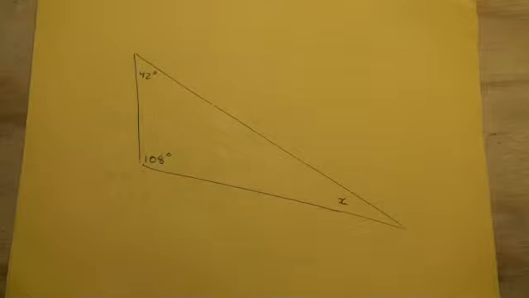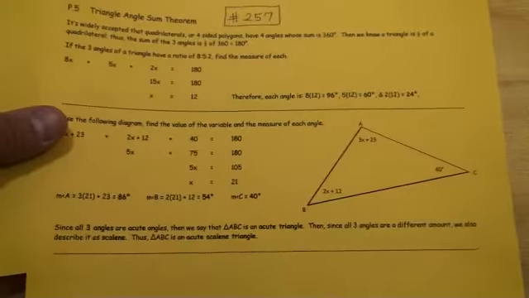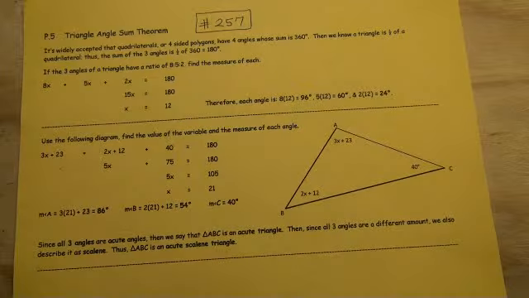Here's the first example. How would we find the value of x here? Well, if the three angles have a sum of 180 degrees, we will then subtract those two known angles to find the third one. So we will have 180, take away the sum of 108 and 42. The sum, of course, is 150, so therefore we will subtract to get 30 degrees. The idea continues into other various problems where you have a little bit of algebra perhaps to work with.